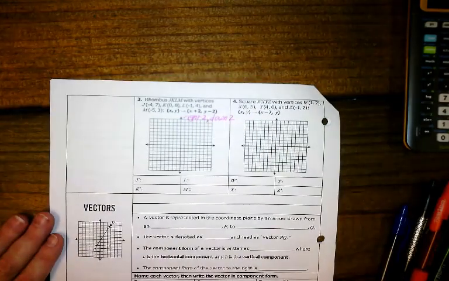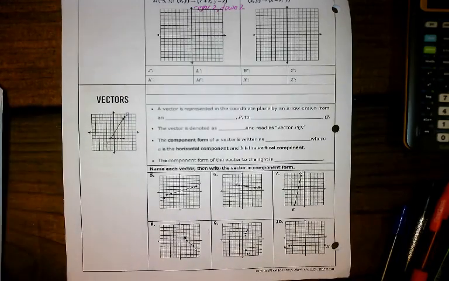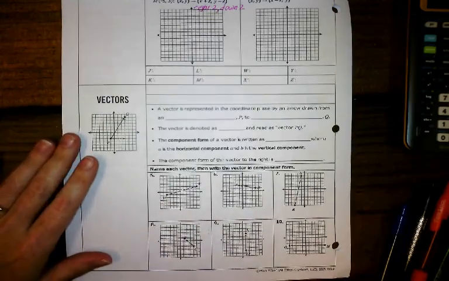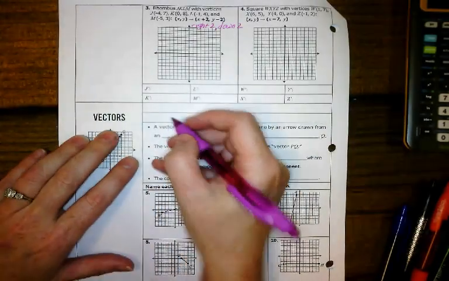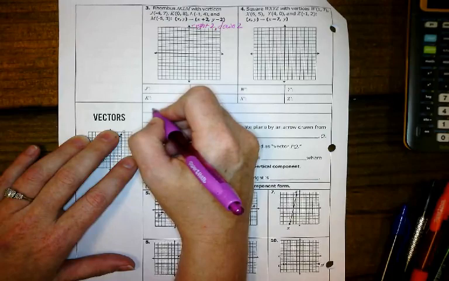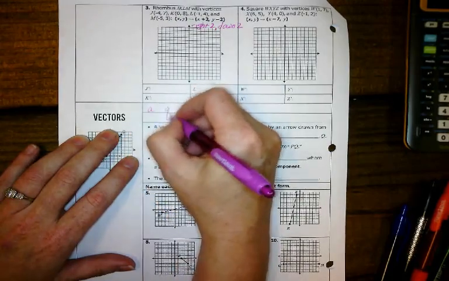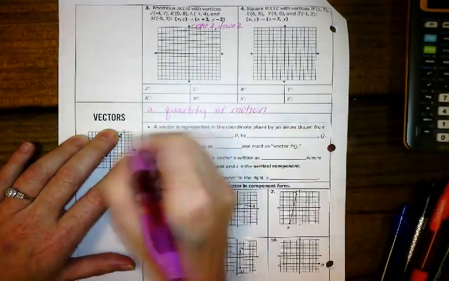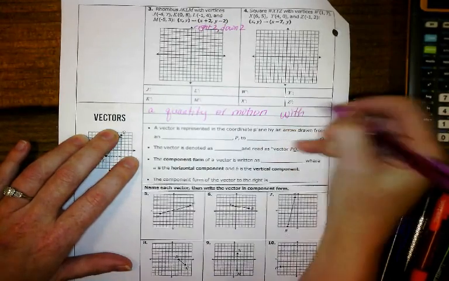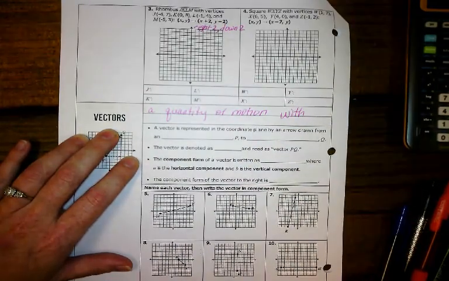All right. Moving on. Vector. What's a vector? If you guys don't know this, you have missed out on a critical element of your childhood. We watched the very educational movie. So what's a vector? A bad guy. No. It's a quantity or motion with what? Somebody's going to get it right when they're brave enough to say it out loud. Direction and magnitude.